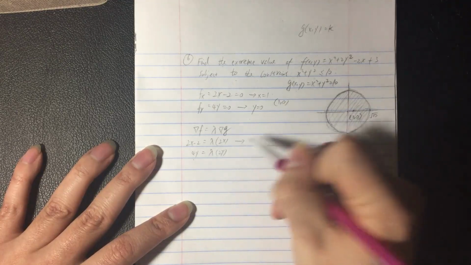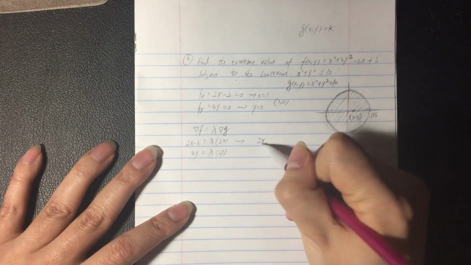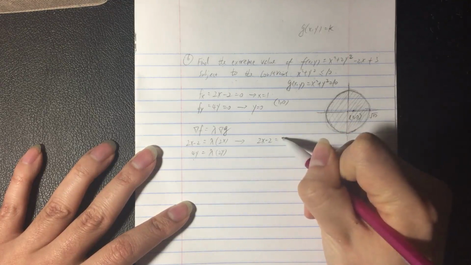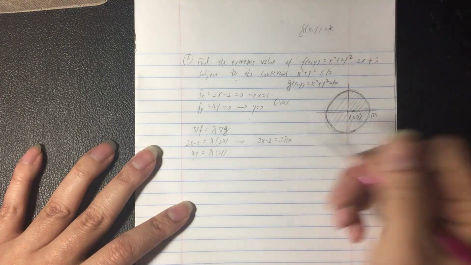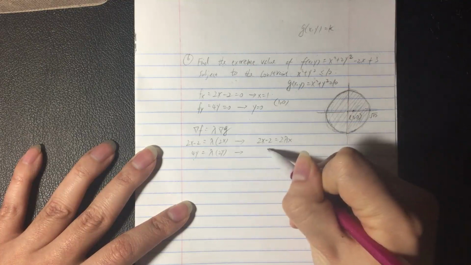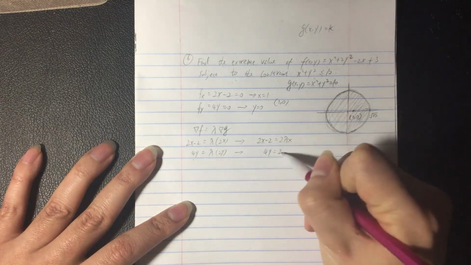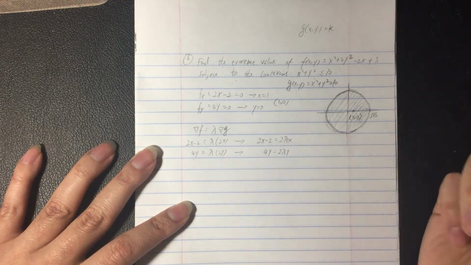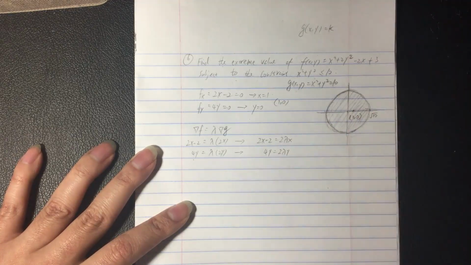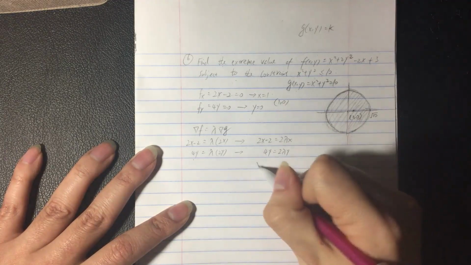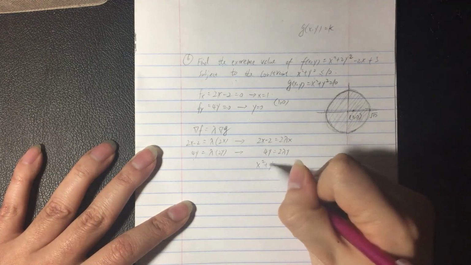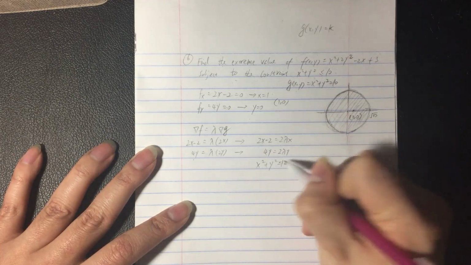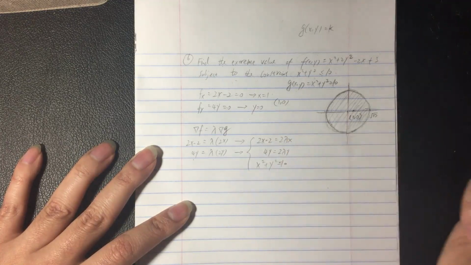If I simplify this, it can be rewritten as 2x minus 2 equal to 2 lambda x, and 4y equal to 2 lambda y. The constraint equation is x squared plus y squared equal to 10. Then we can solve these 3 equations for 3 unknowns.